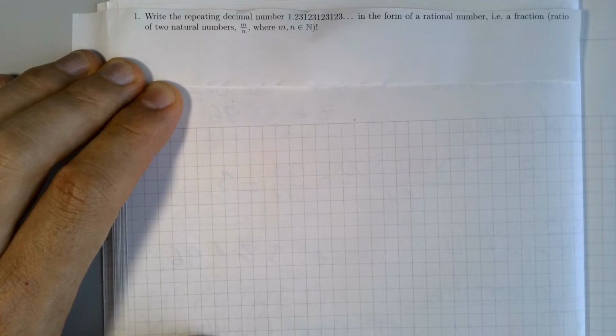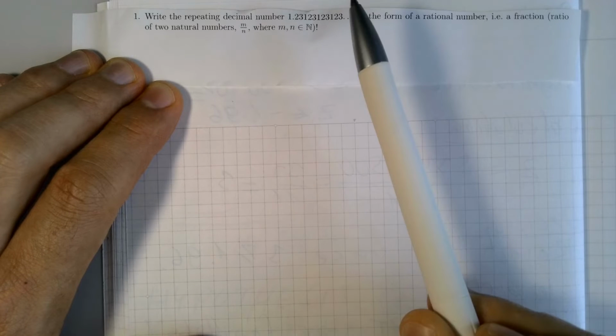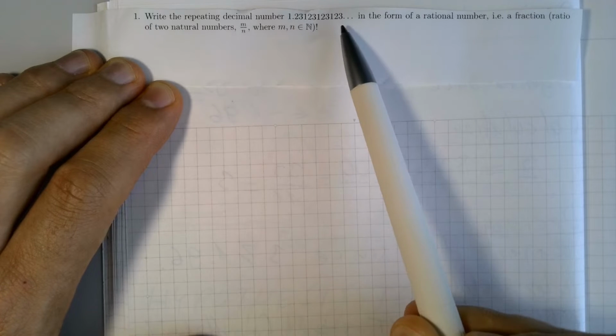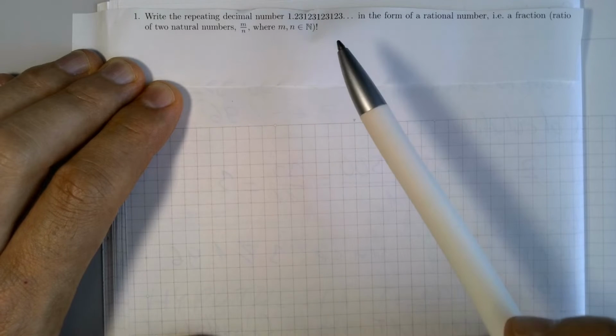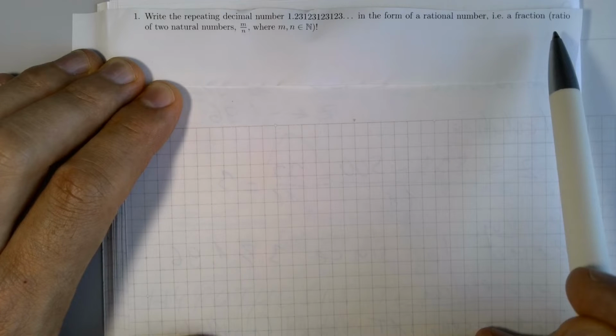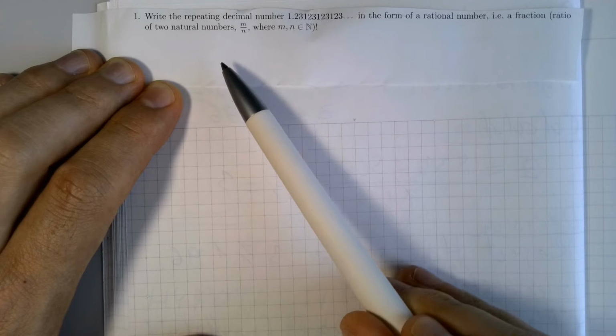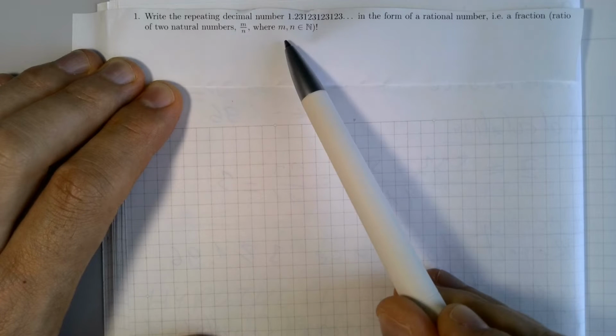If you don't get that period, that means there is no pattern, and that's an irrational number. Okay, so we need to write this as a fraction, a ratio of two natural numbers, m and n, which are natural numbers here.